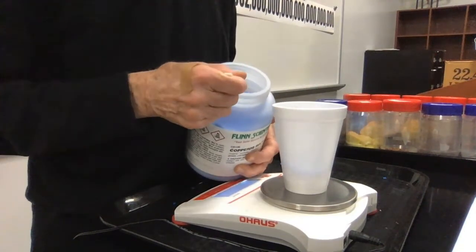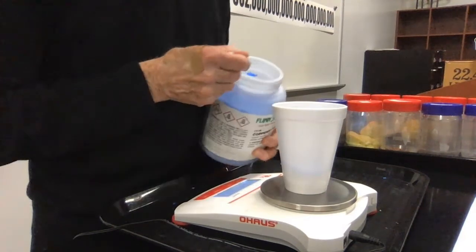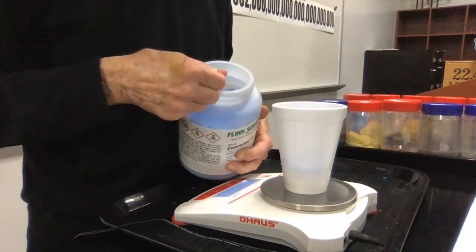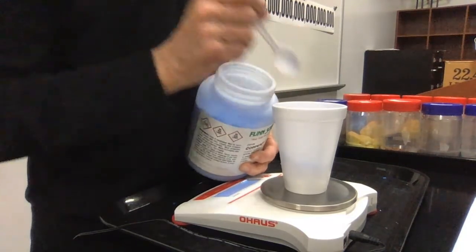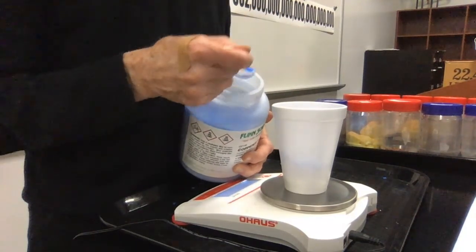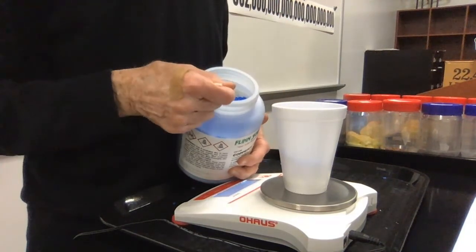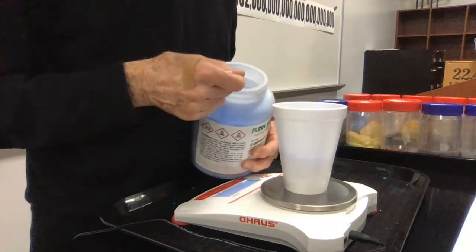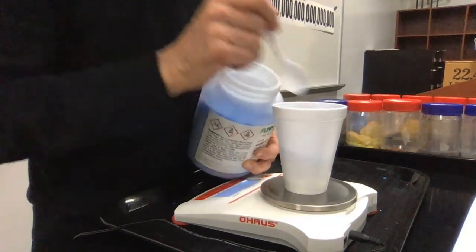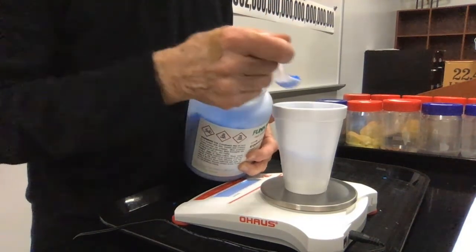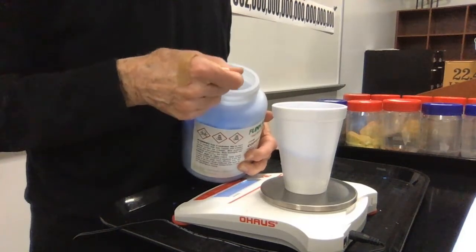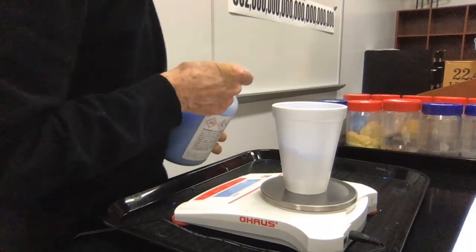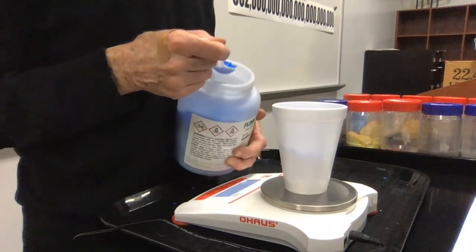It irritates the nose a little bit. We're up to 121. 165. 199, and we're going to 249.